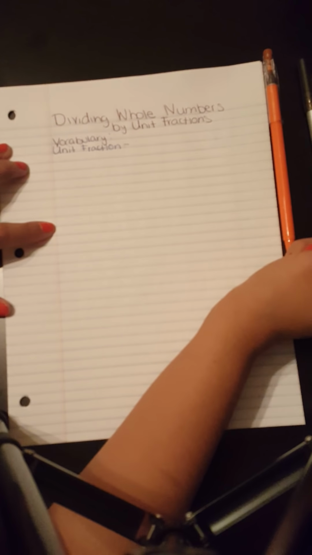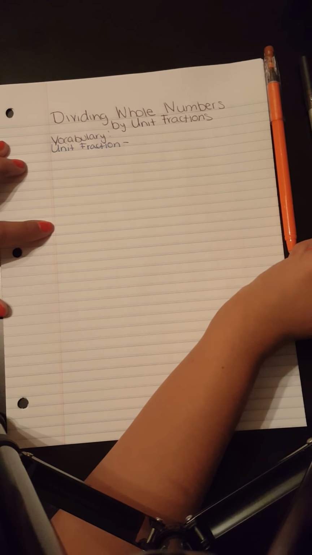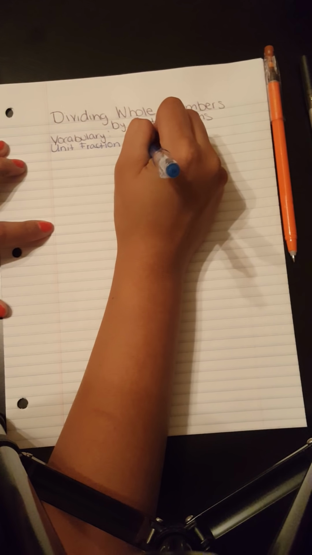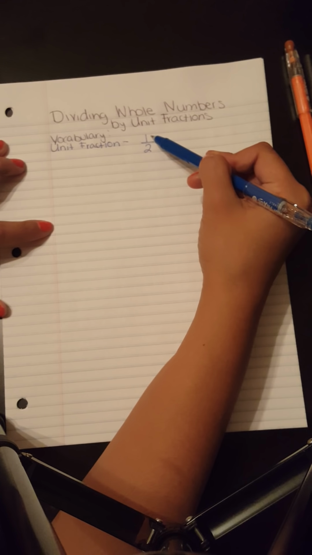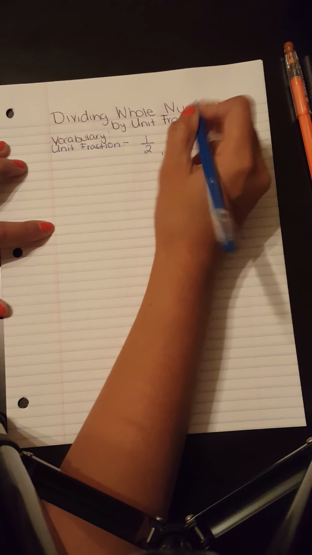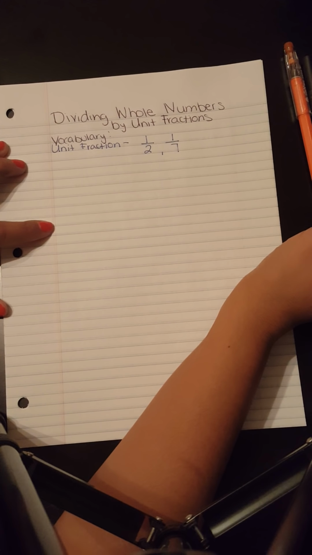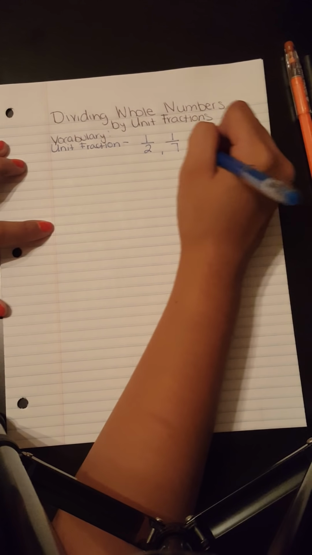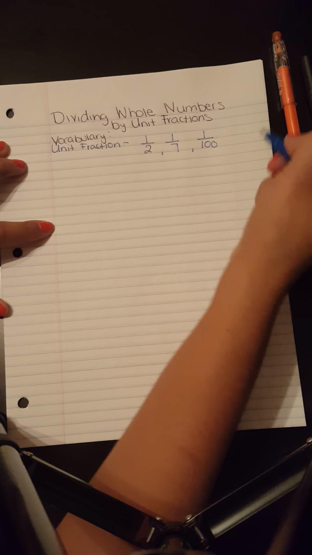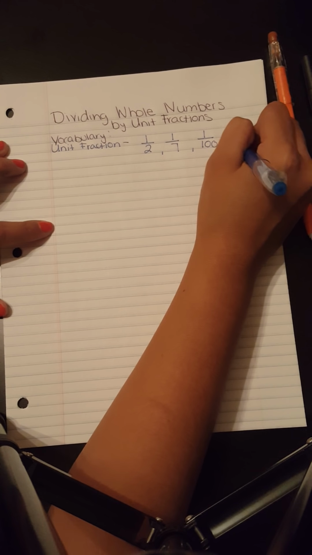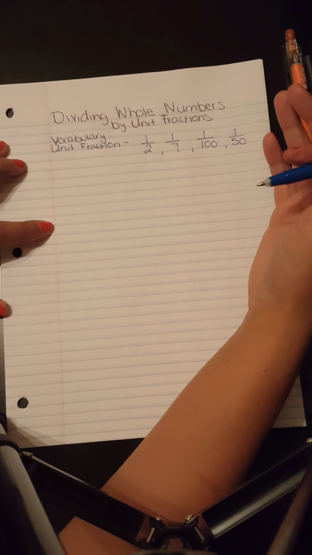Unit fraction. A unit fraction is a fraction that has a 1 as the numerator. Very easy. For example, 1/2 is considered a unit fraction because it has a 1 on the numerator. 1/7. 1/7 is also considered a unit fraction because it has a 1 on the numerator. And we can go on and on. 1/100 is also a unit fraction because it has a 1 on the numerator. 1/50, so on and so forth. If it has a 1 in the numerator, it's considered a unit fraction.